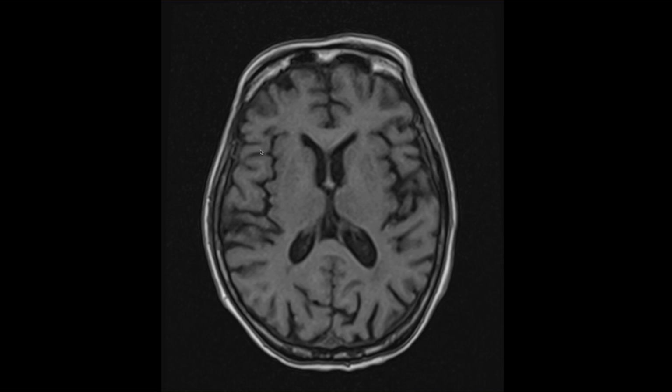And there are two ways that you can encode each of these voxels, or volumetric pixels. There's 2D and 3D acquisition methods. In a three-dimensional acquisition method, you encode the location of a voxel in all three dimensions at the same time.